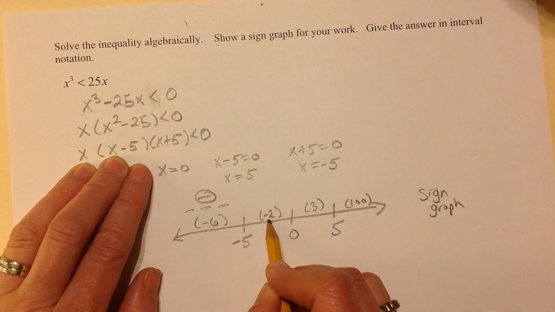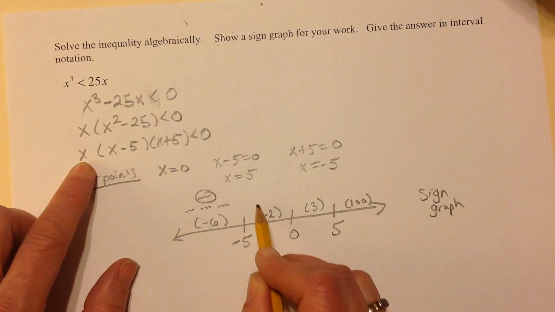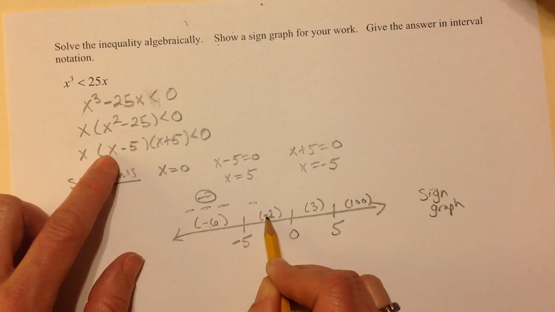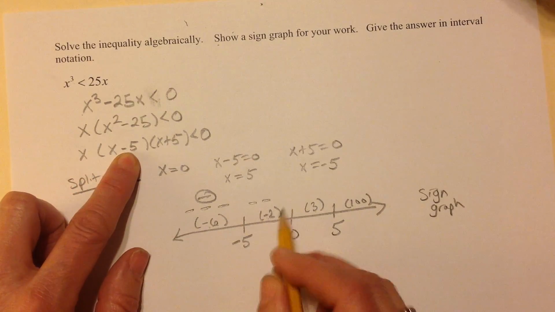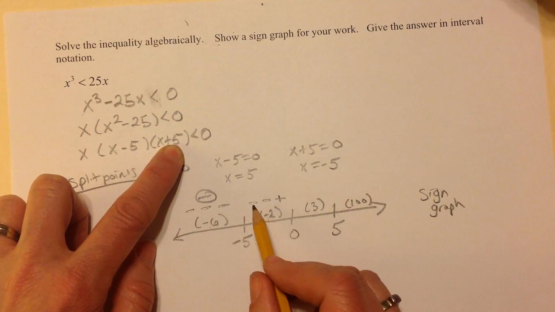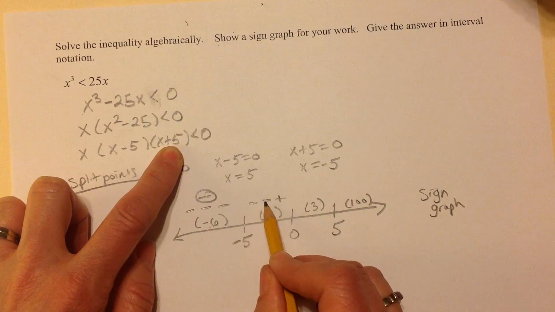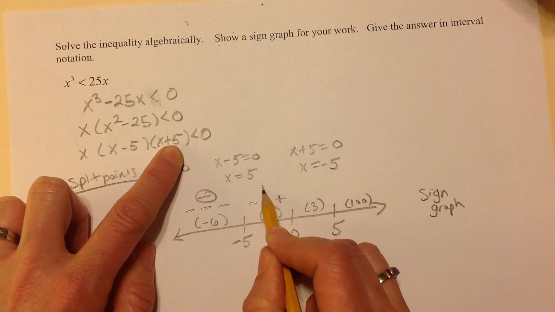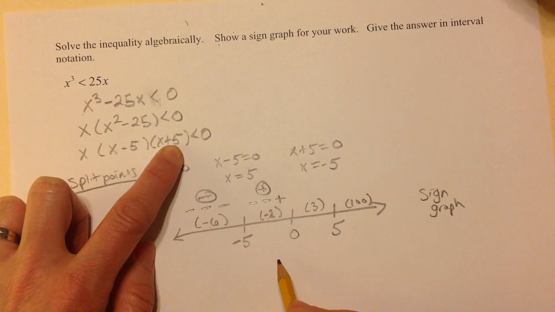Now the next one, negative 2. Negative 2 in for x, that's a negative number. Negative 2 minus 5 is negative. Negative 2 plus 5 is positive. And when you multiply a negative times a positive, it becomes positive.